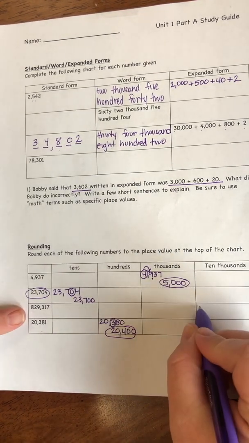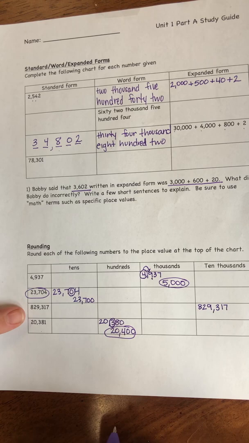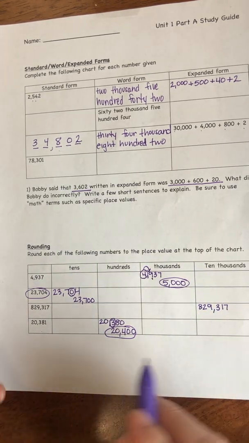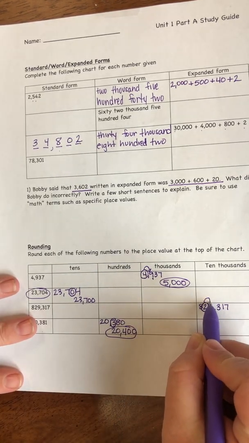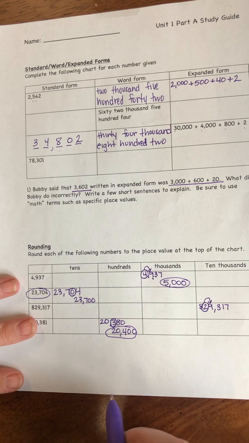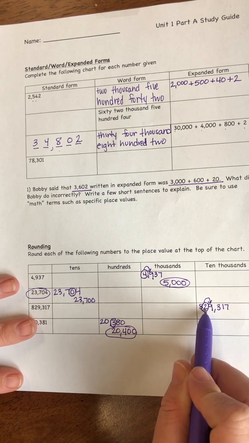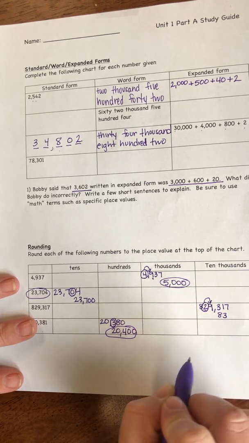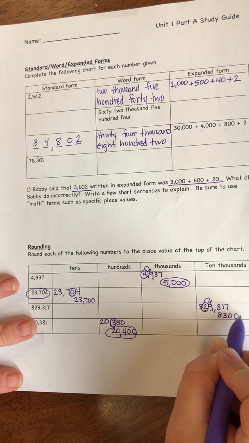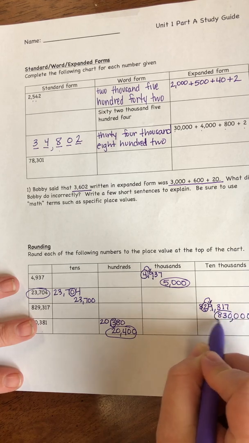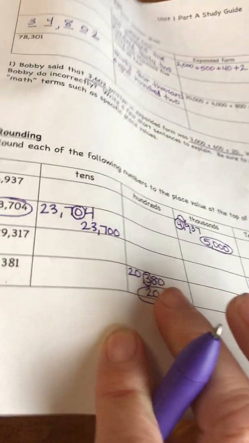Let's do this one. We've got 829,317, and we're rounding to the nearest 10,000s. So that would be this 2 right here. I'll look next door. 5 or more, let it soar. 4 or less, let it rest. So this number is 5 or more, which means I make this one soar, or I make it go up. So the 2 becomes a 3, and then I count 1, 2, 3, 4. And there you go.